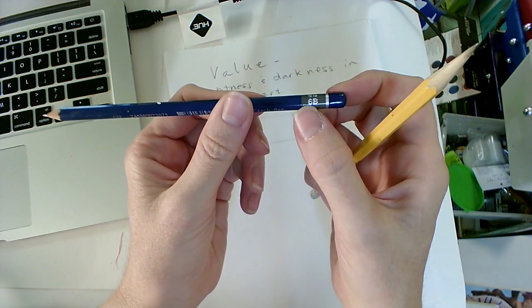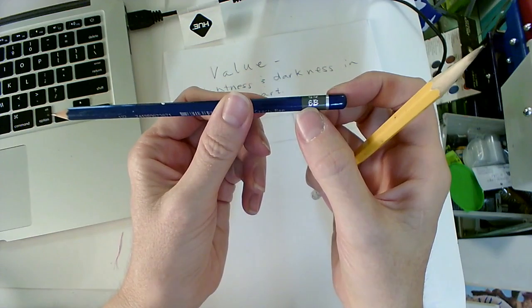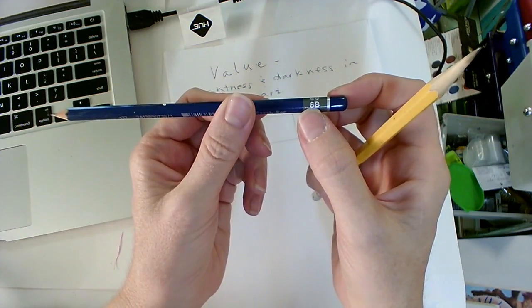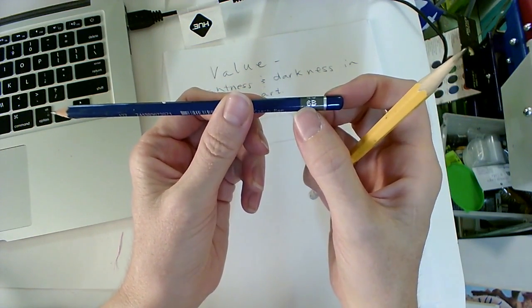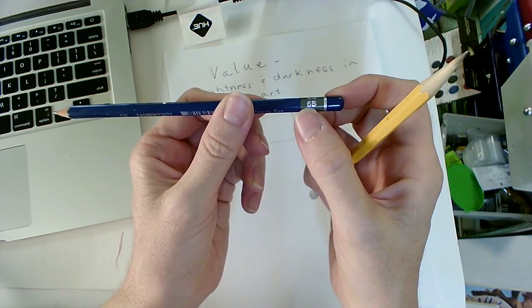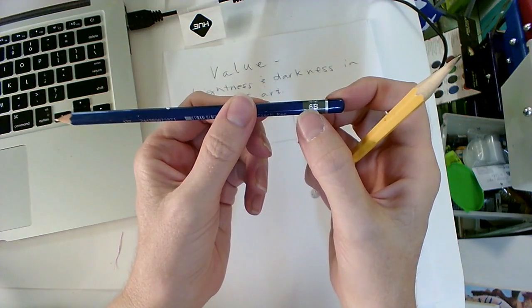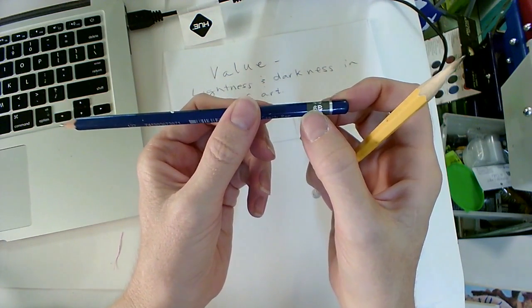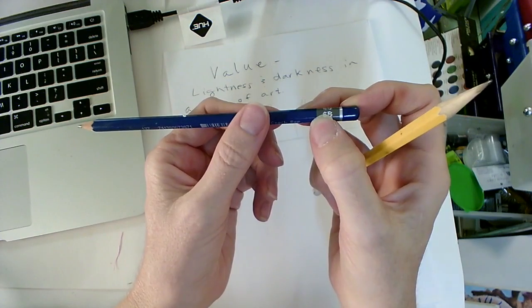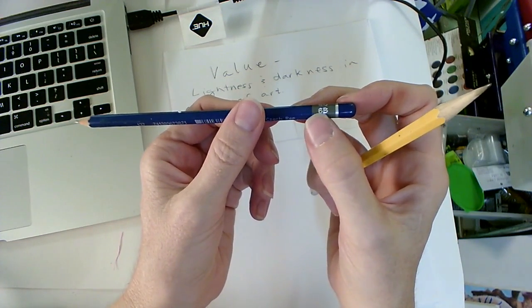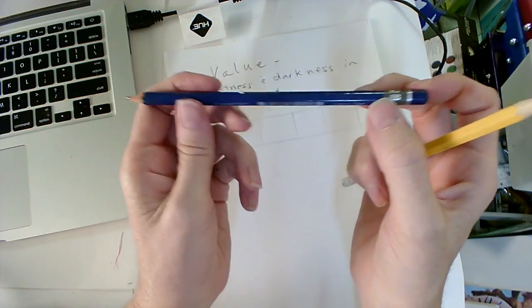Now, I haven't seen a whole lot of pencils over a 9. I'm sure they're out there, but 6B is what I like to recommend students to use because it gets your value very dark, but it also can be controlled better than maybe a 9 or something.